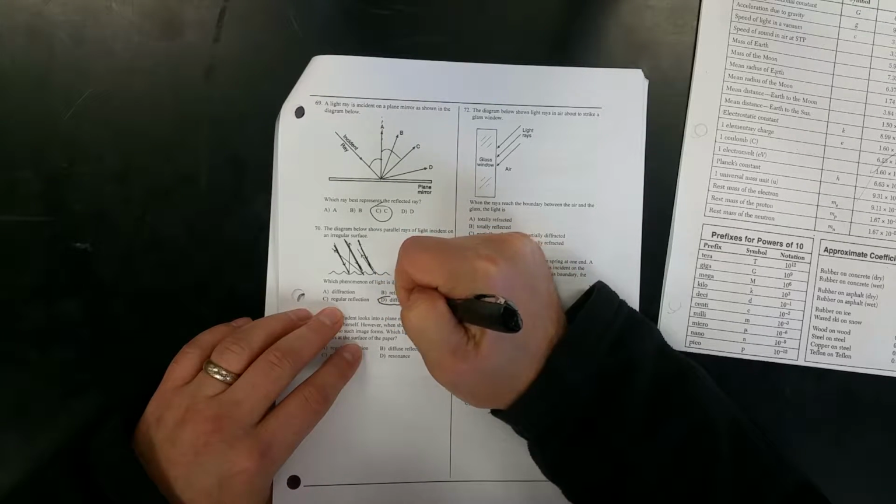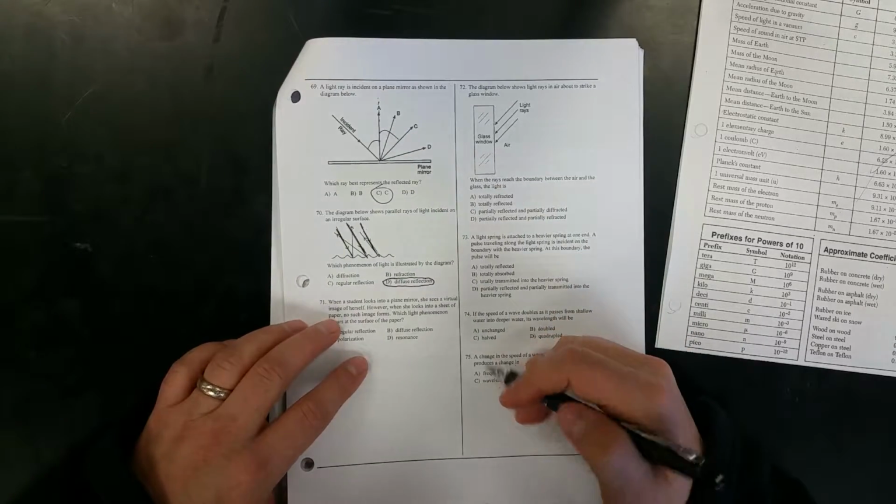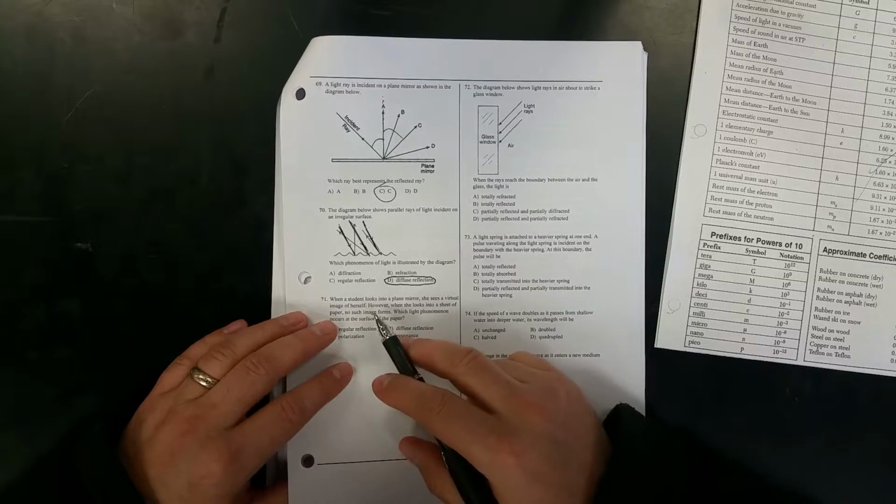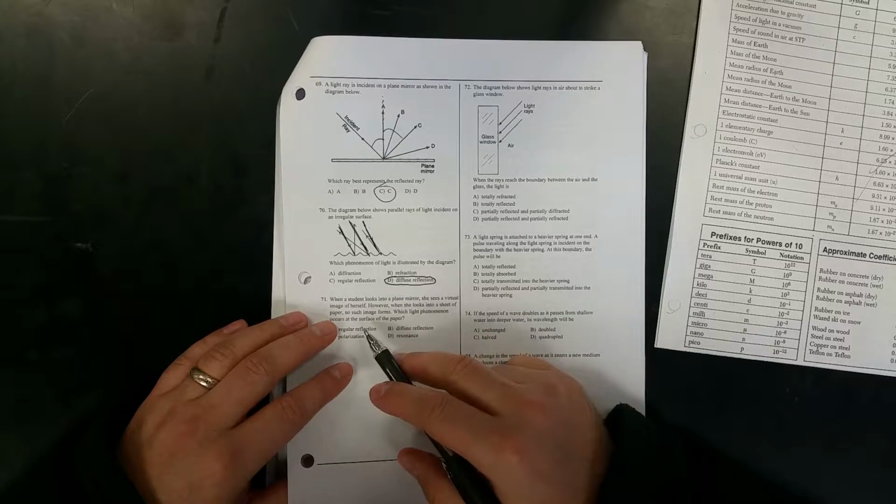That could be, for example, light bouncing off a tabletop. You can't really see a clear image in it, but you do see light bouncing off. Diffuse reflection is actually much more common than regular reflection.